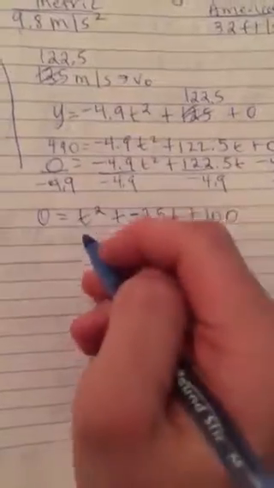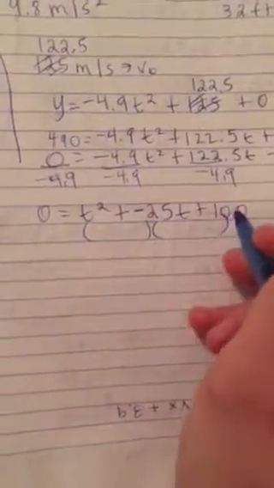This problem's a lot easier to factor and solve, is it not? So as I go through, let's see, 100 is 20 times 5. There's also 25 times 4. These are generally the big ones. And I think we can make a 25 out of a 20 and a 5. All right, so t plus, really it's minus, because I want to make a minus 25. T minus 20 times t minus 5 should give me 0.